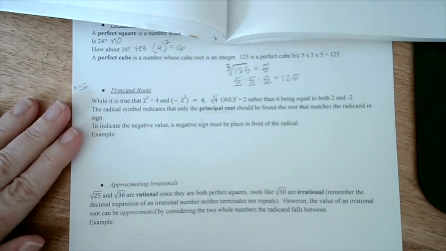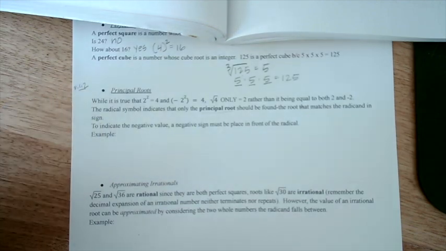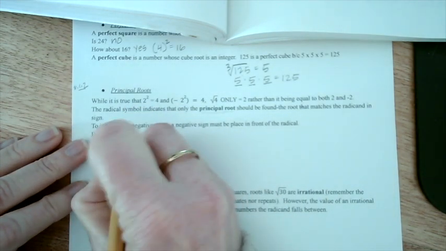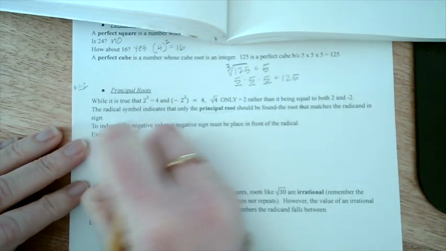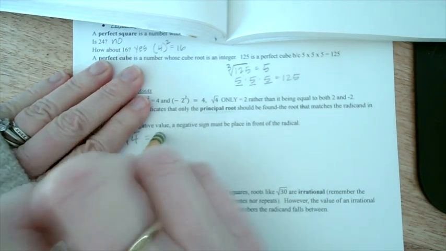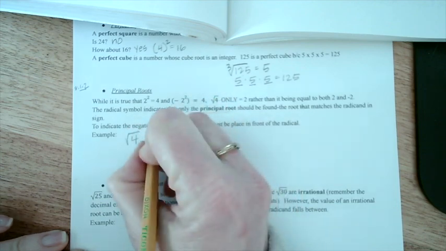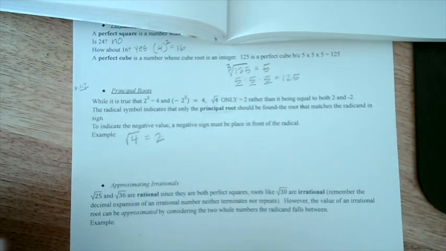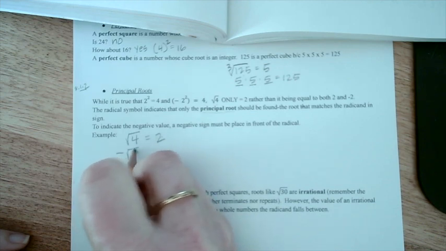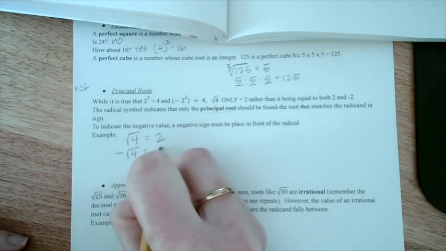So to indicate a negative value, you need to put a negative sign in front of the radicand. So let's do an example so you can see what it looks like. The square root of 4 is 2, sorry, not 4. It's a positive 2 only. If you want it to be a negative 2, then you put a negative outside of that radical symbol, and then you'll get negative 2.